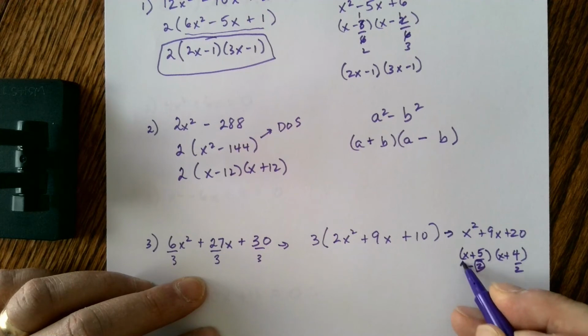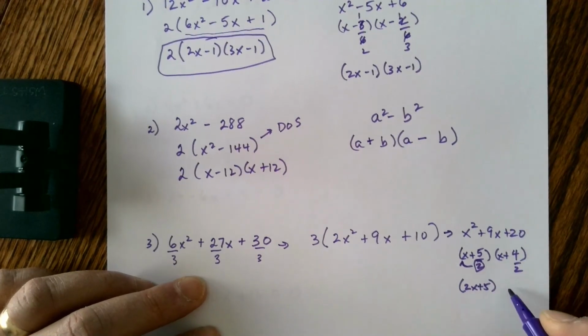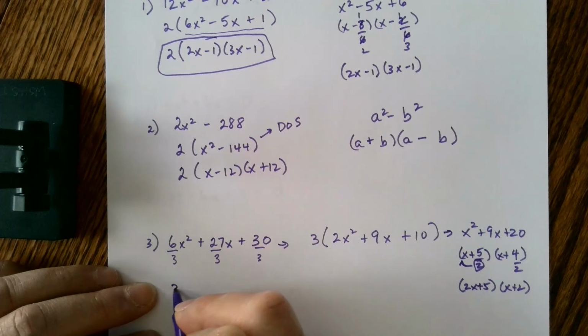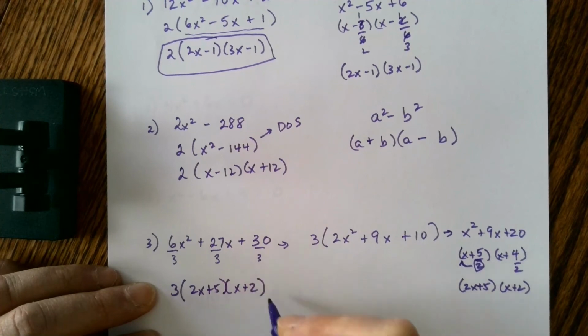This is going to come back out front. The 2's back out front. And 4 divided by 2 is 2. So my final factored form is going to be 3 times 2x plus 5 times x plus 2.